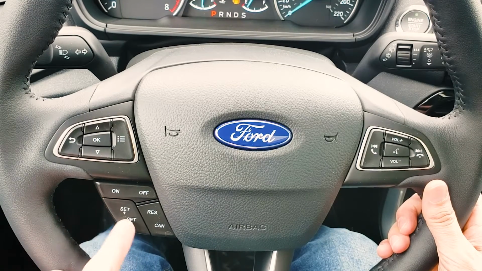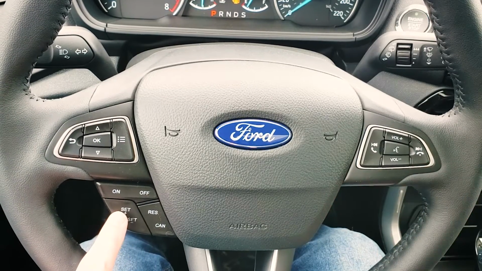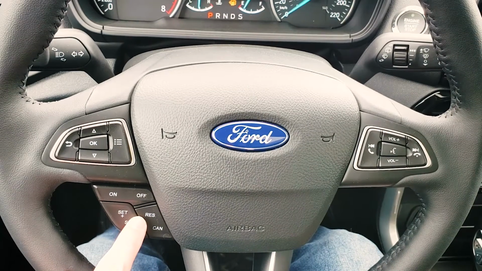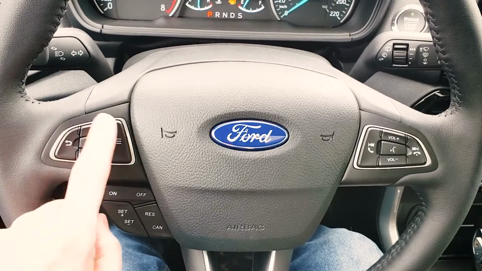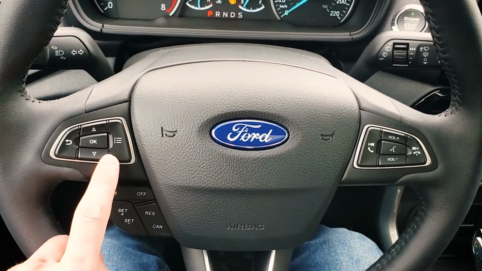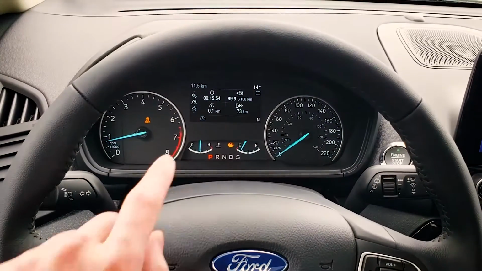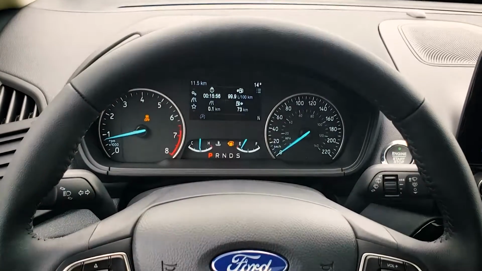So this is going to either increase or decrease by 1 kilometer or 1 mile per hour at a time. Reset is going to reset to our previous speed, or we can cancel out from there. Looking here, we've got a couple buttons which are going to control this little screen on the vehicle. So let's see how that works.